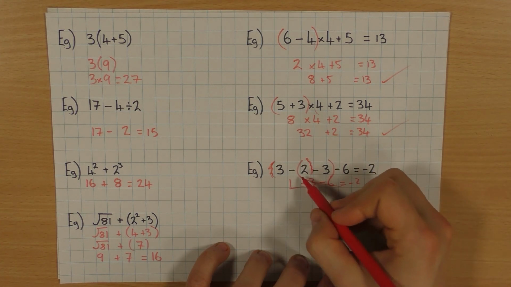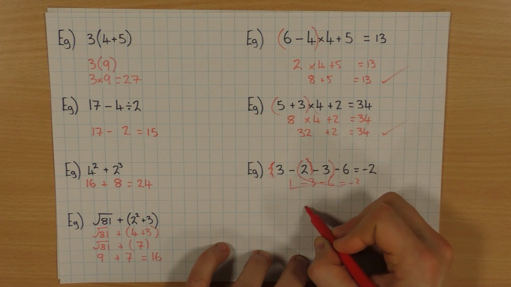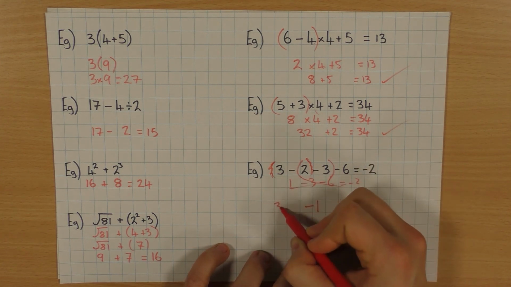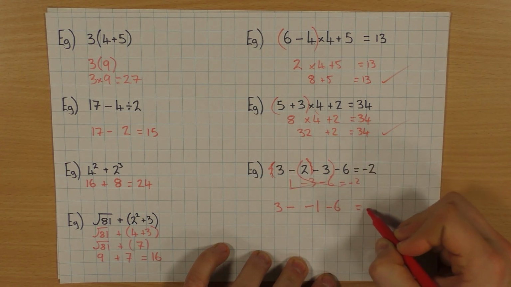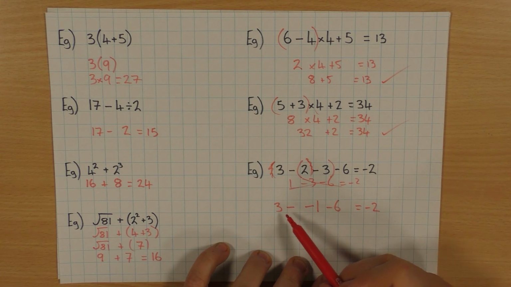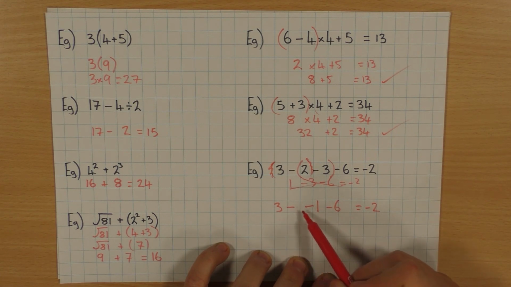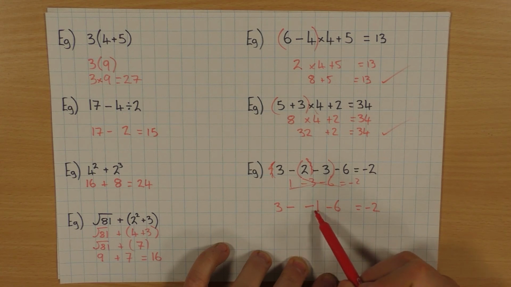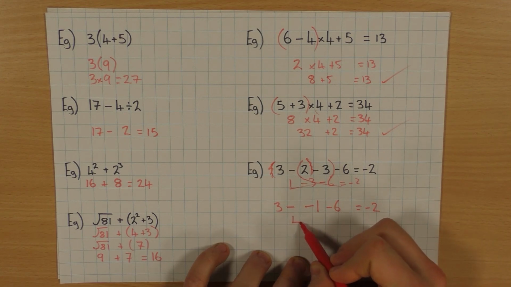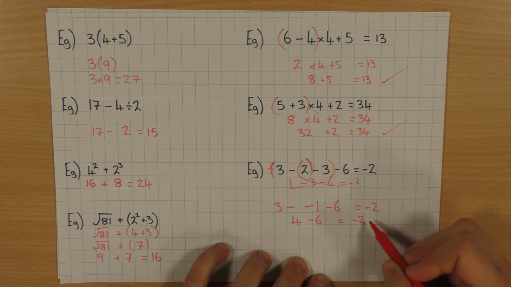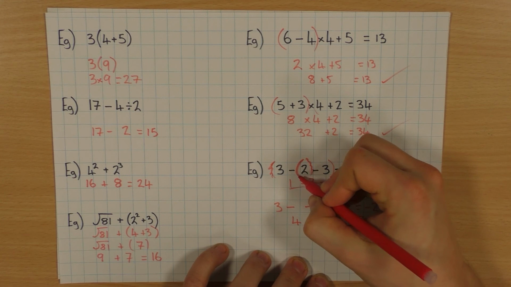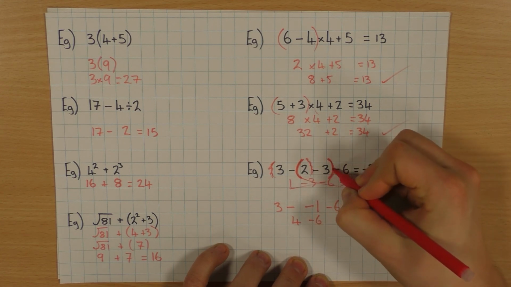Like so, in which case do the brackets first. So I'll have 2 minus 3, which gives me minus 1. And then I'll have my 3 and my minus, and then minus 6. And that needs to equal minus 2. Now don't forget this one as well. 3 take away minus 1. If you take away a negative it turns into a positive. So that'll be 4 minus 6, which is minus 2. And actually that one does work. So in this case, the brackets are here.